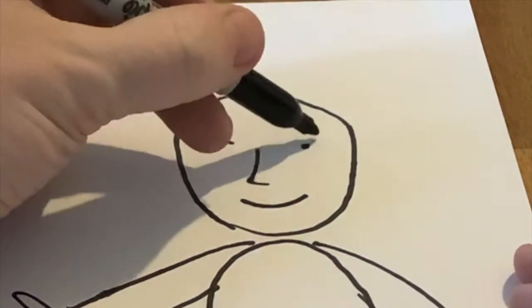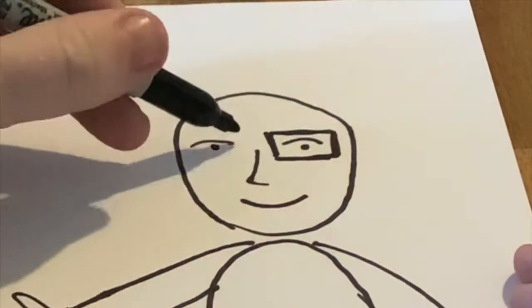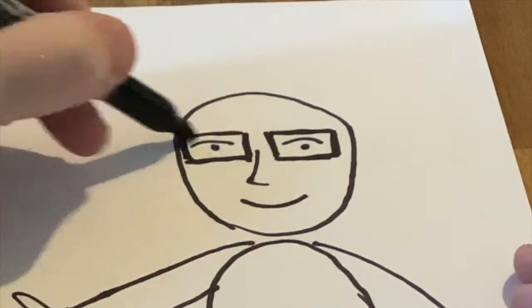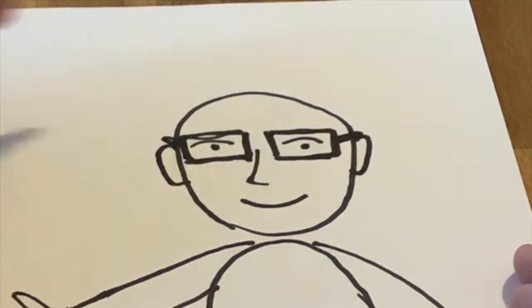Make sure you give yourself eyes, nose, mouth. In this case, I'm going to add my glasses because that's an accessory that is always on me, so it felt like an important thing to add to my picture.